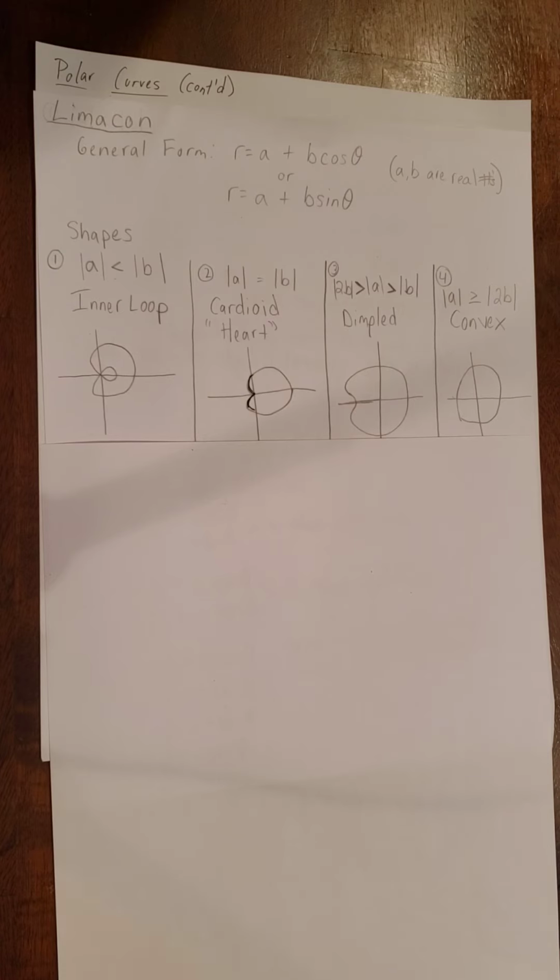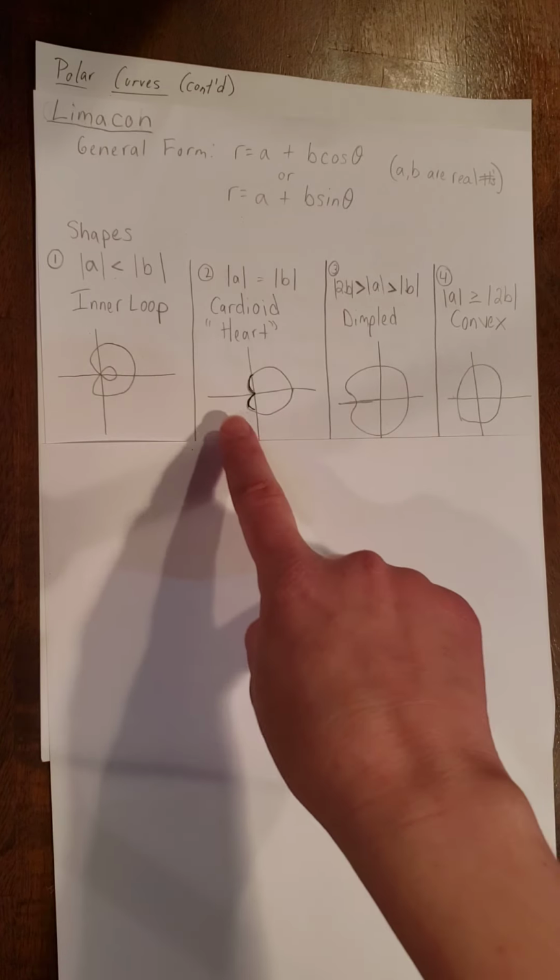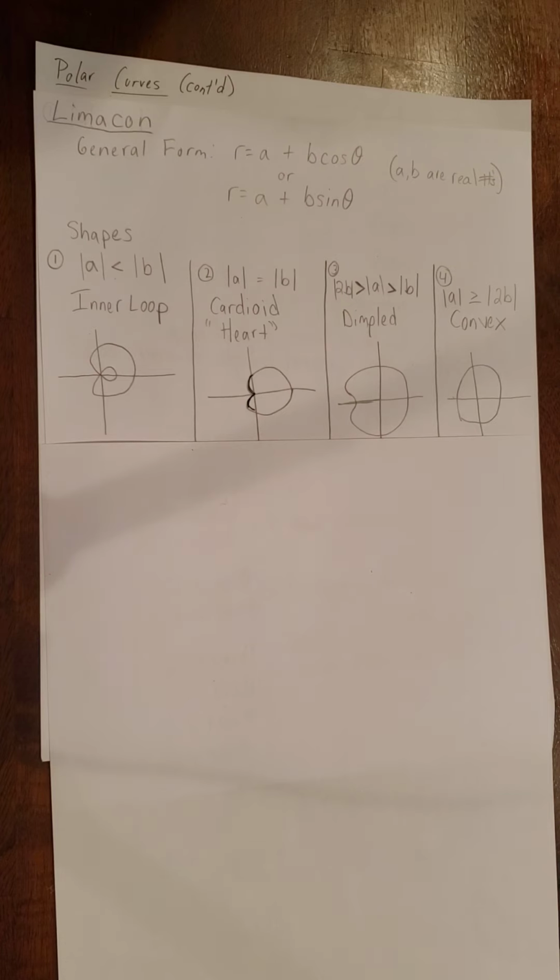The second is the cardioid, also called the heart, because it resembles a heart, except the fact that it doesn't come to a point right here. A Limaçon will be a cardioid if the absolute value of a equals the absolute value of b. The Limaçon will appear dimpled when the absolute value of a is greater than the absolute value of b, but less than the absolute value of 2b.